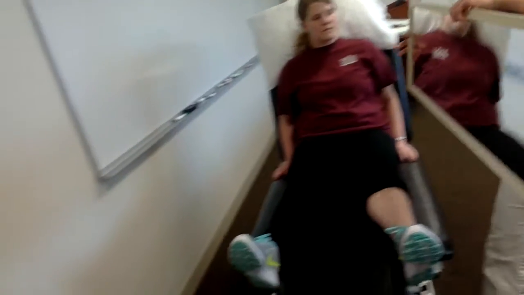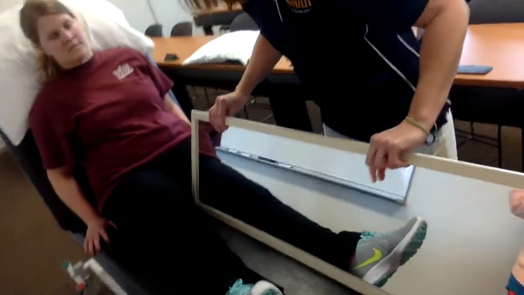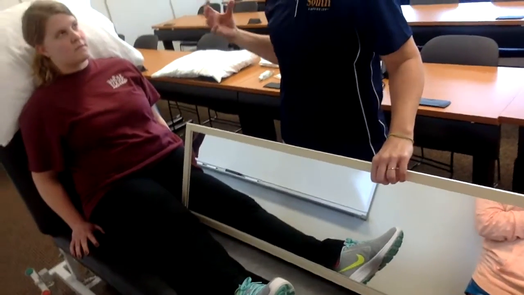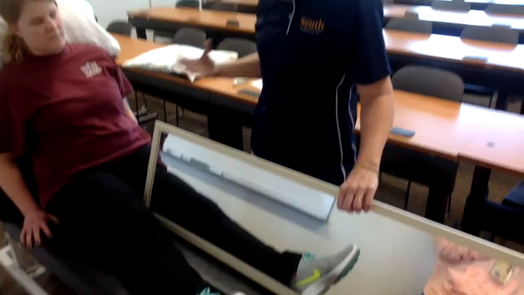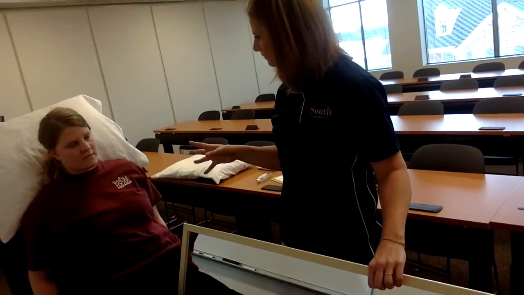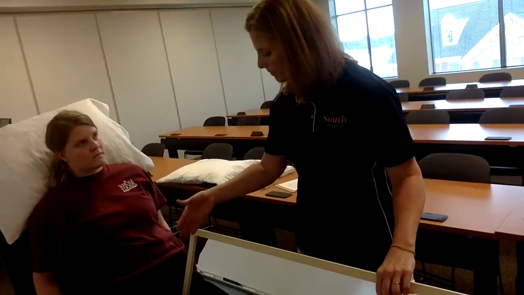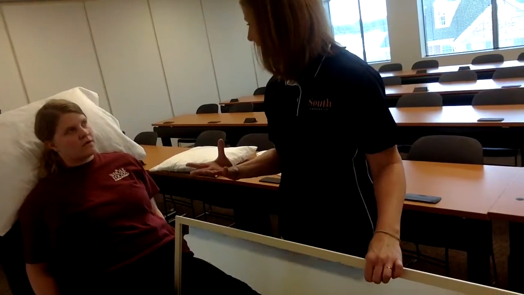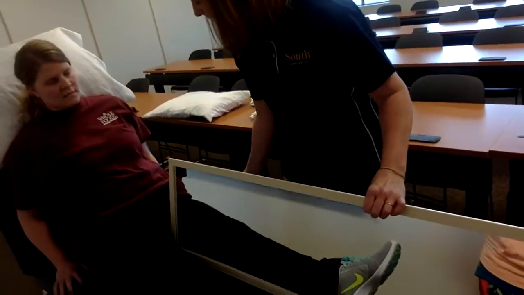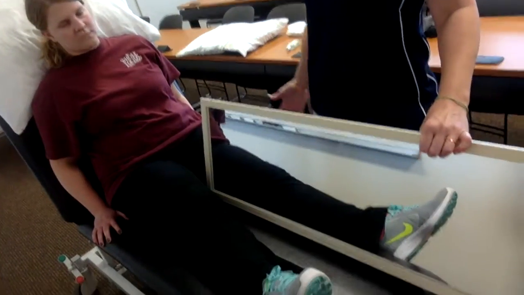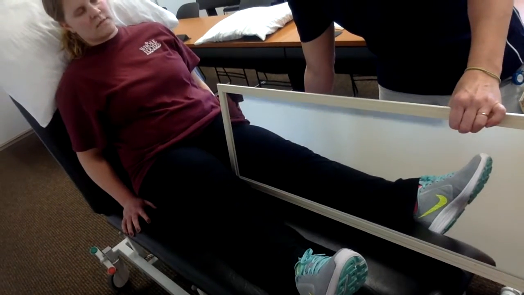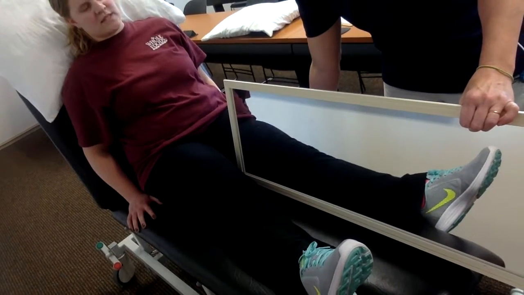The reason we're using the mirror is that when you're doing the exercise and looking into the mirror, it's kind of re-educating your brain, which over time has been shown to kind of fool the brain into thinking that your leg is there, and that can help with pain, okay? Go ahead and activate both muscles at the same time. You're going to push the back of your knee into the mat table and hold it for a goal of 5 seconds.